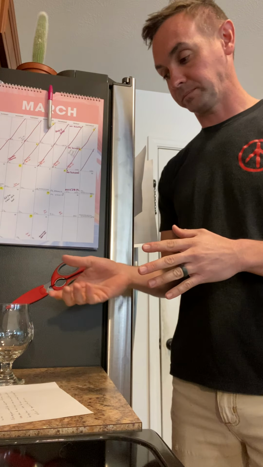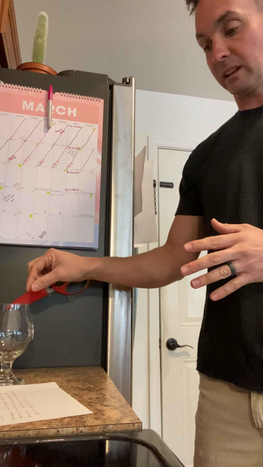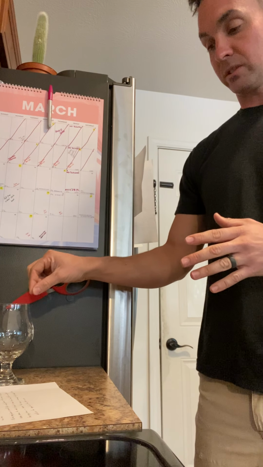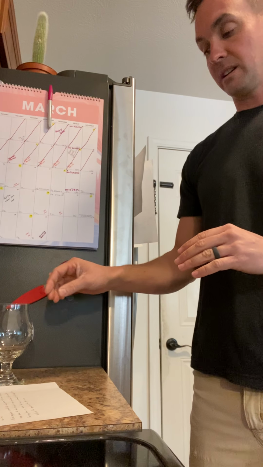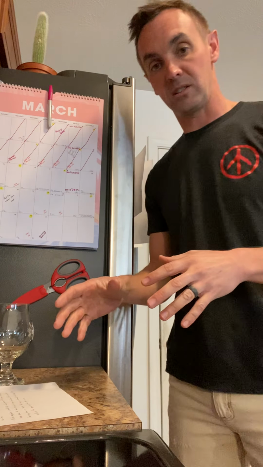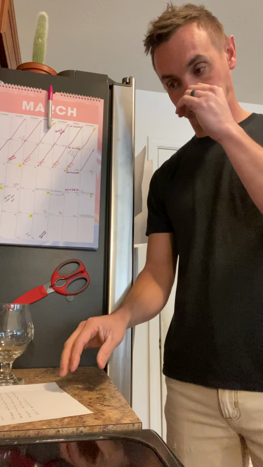The second one, I'm going to attempt to pour it into the glass and see if we can create some. And then the last one, I'm going to try to put some water into the glass and add an ice cube and see if that creates some instant ice.